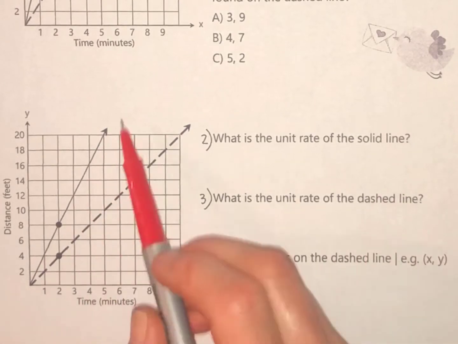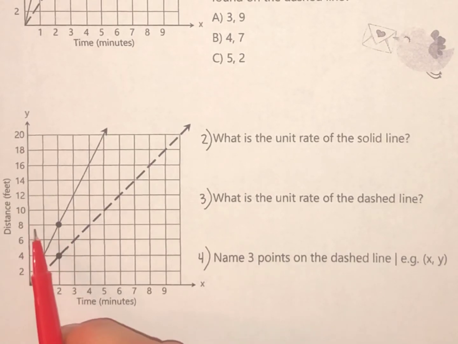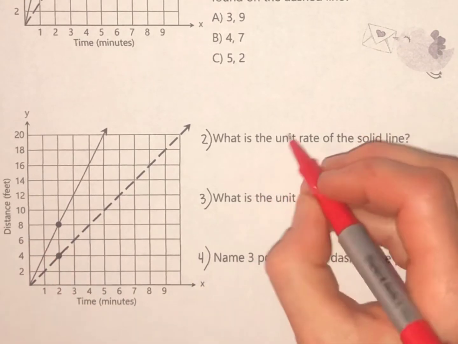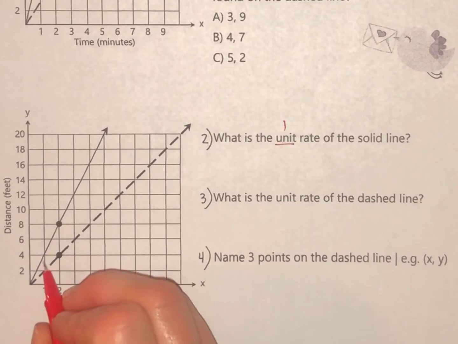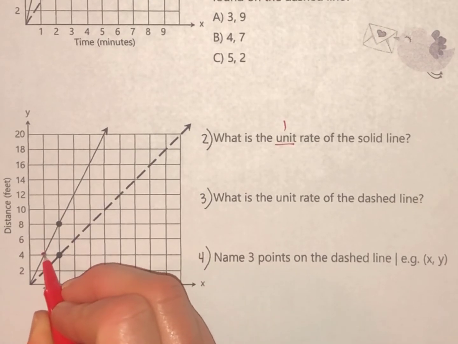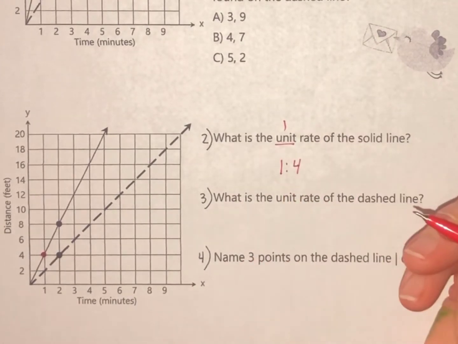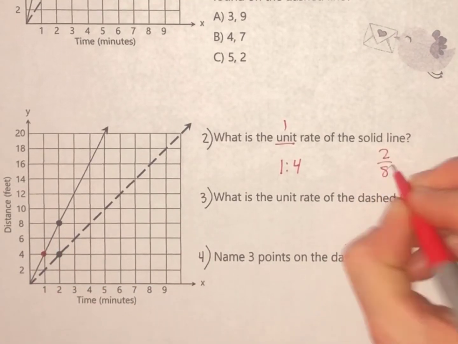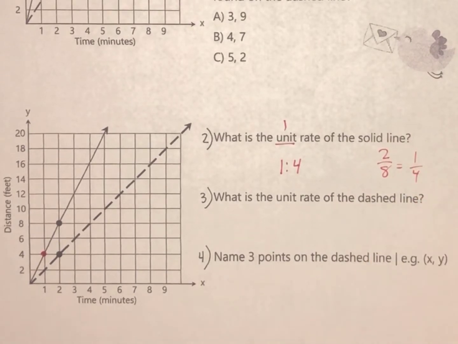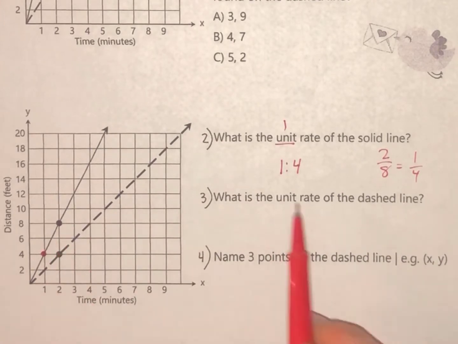Well, let's look at the solid line here. Obviously, we've got a point marked, which would be 2 to 8. That is not a unit rate. Unit is 1. So let's find the 1 and go up. And you see the 1 goes up to 4. So the unit rate would be 1 to 4, which makes sense because the point we have is 2 to 8, right? 2 to 8, which reduces to 1 to 4. So obviously the unit rate of a line that is 2 to 8 is 1 to 4.